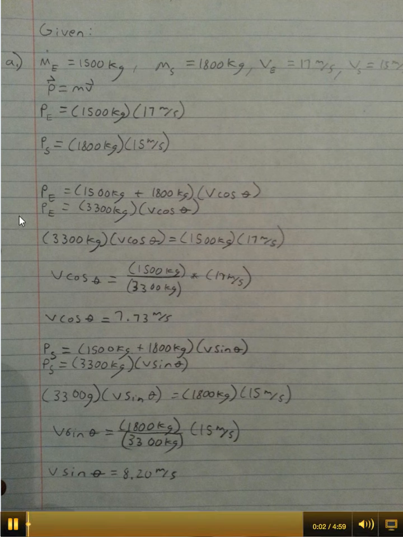Okay, so for this problem, it's a two-part problem. For the first part of the problem, they want us to find the velocity of the cars right after the collision. What we're given is the mass of the car going east is 1,500 kilograms. We know that the mass of the car going south is 1,800 kilograms. We also know that the velocity of the car going east is 17 meters per second, and the velocity of the car going south is 15 meters per second.